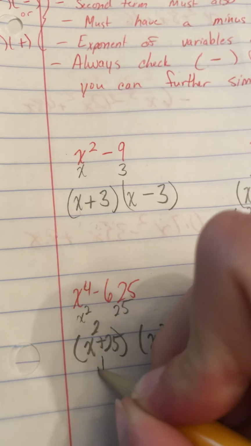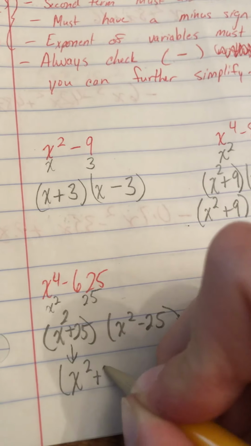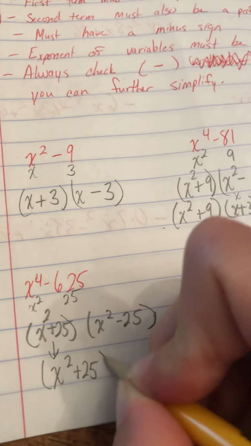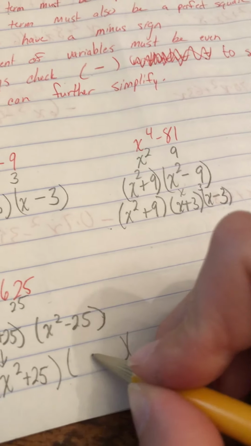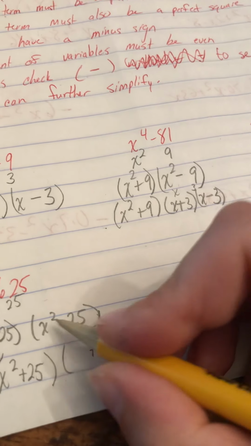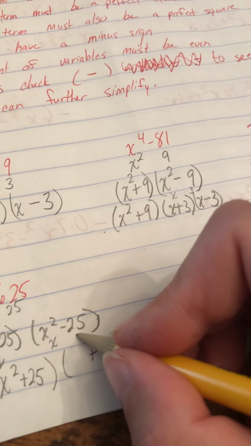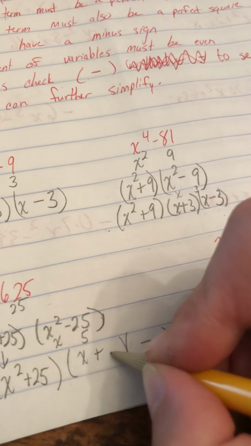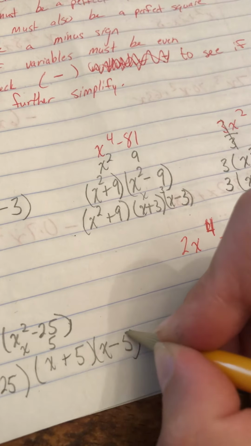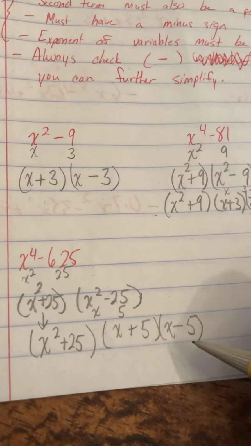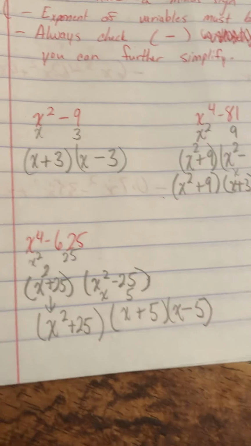This, if you have to continue to factor it, always just comes down. You don't have to do anything to it, but you just have to recopy. And here, x squared is x. Square root of 25 is 5. And you just drop that in there. Look to the minus sign. X is not a perfect square because it's not to an even exponent, so I'm done.